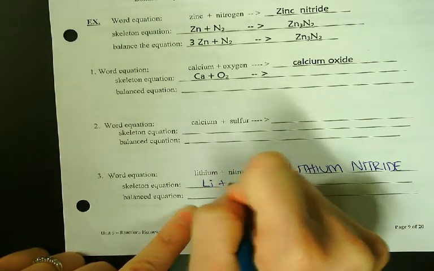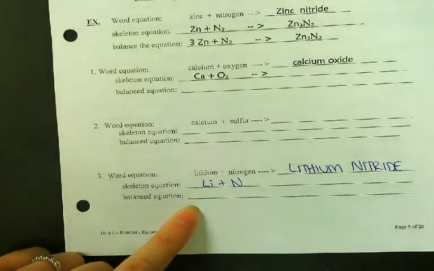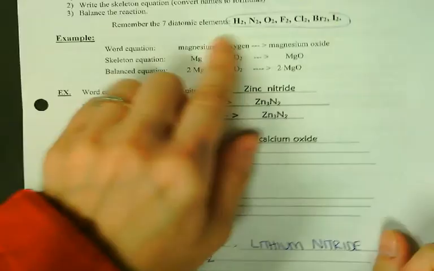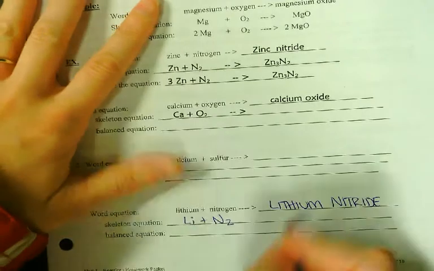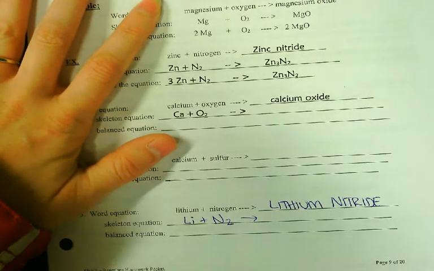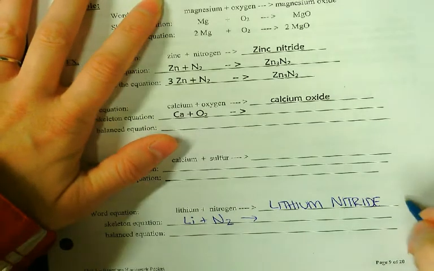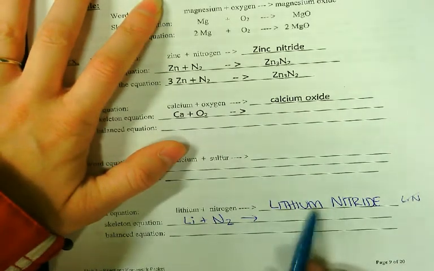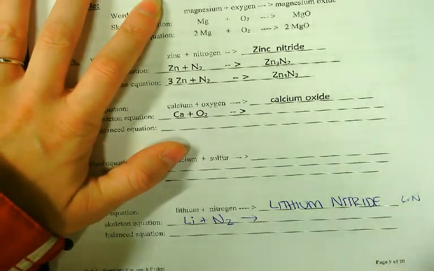Lithium is Li. Nitrogen is not N. It's N2, because it is one of the 7 diatomic elements. Again, if you were absent, you might need to talk to your teacher about getting some of those notes. And then we're going to predict the product for lithium nitride. It's not just LiN, okay? That's not how those ones work. So we're writing the formula. Here's the name. You need to write the formula.